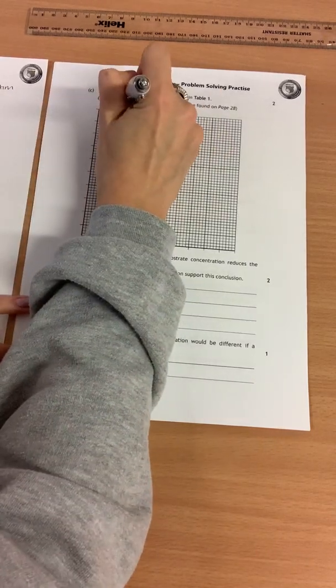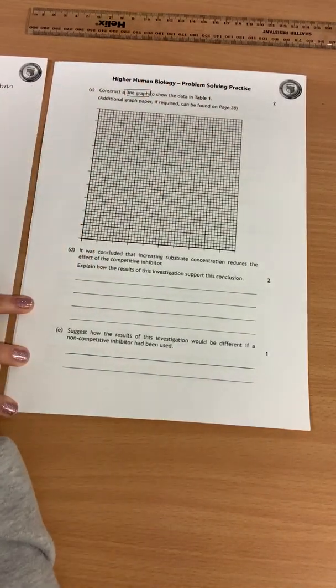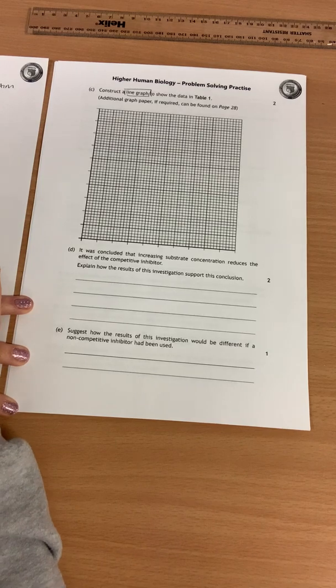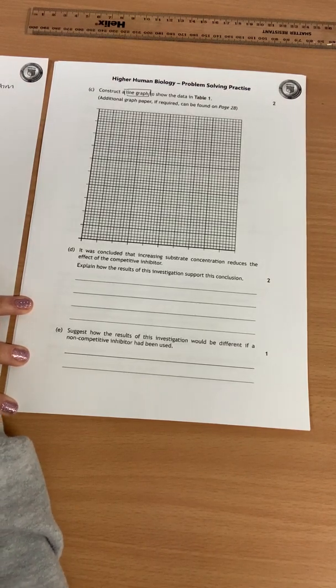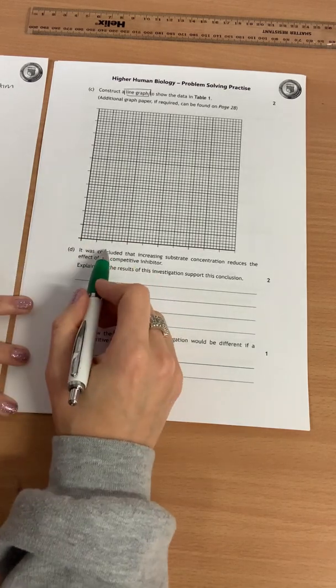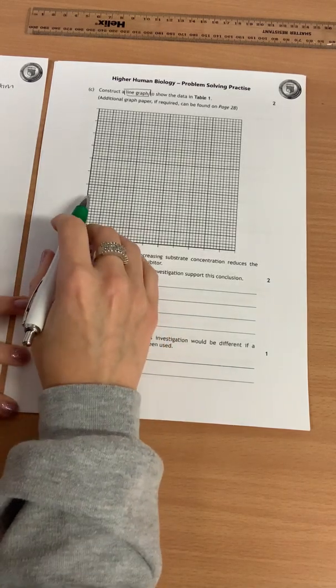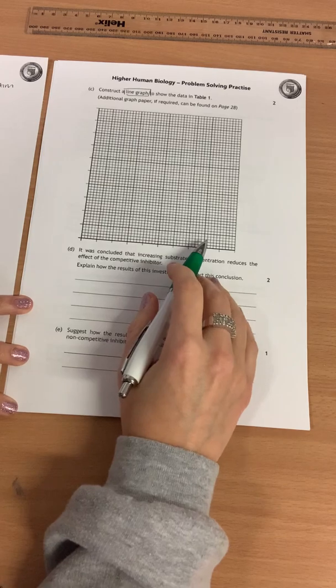Most important thing is, we're going to create a line graph. We're not going to do a bar graph or a pie chart. We're going to do our line graph. The first thing we need to get right is the labels, and what is going on what axis.